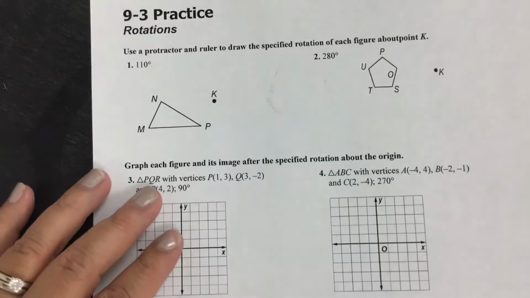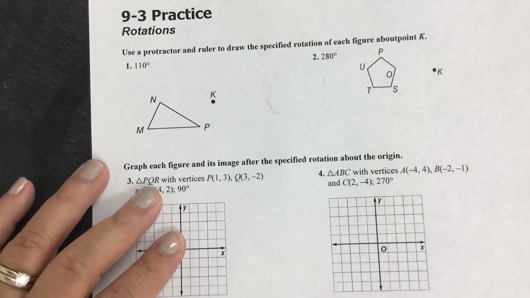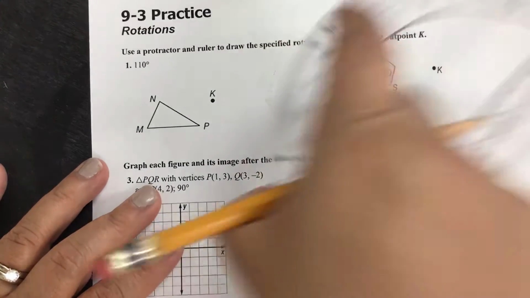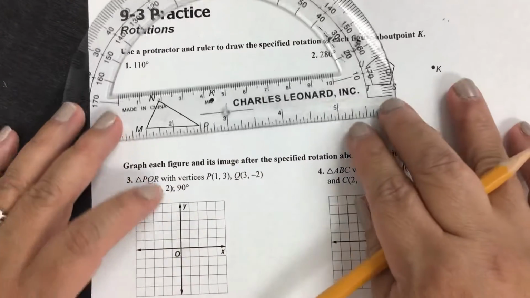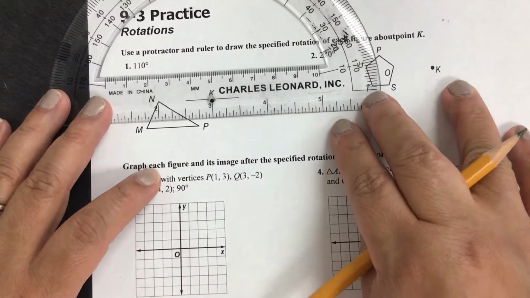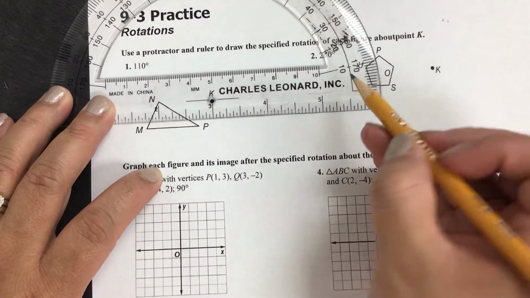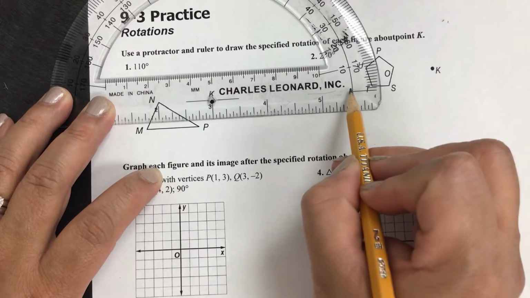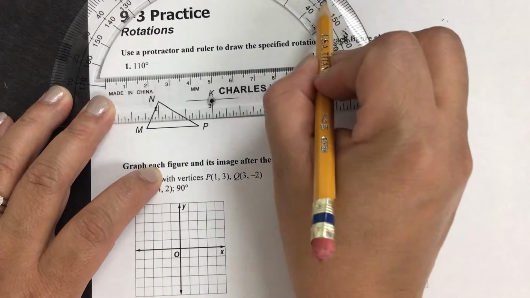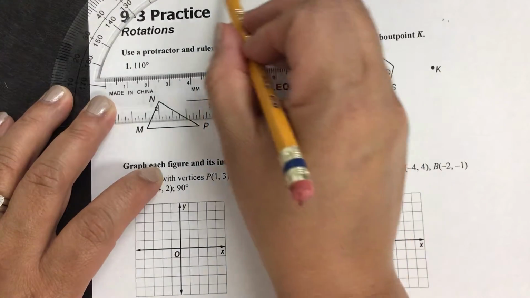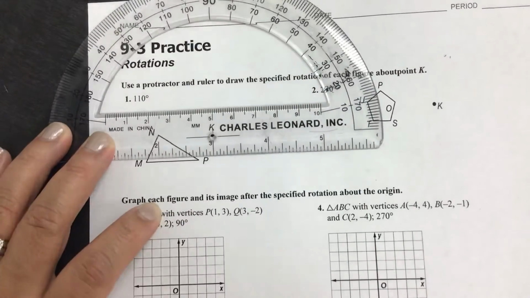On your homework, what you're trying to do is make a rotation of 110 degrees. If you don't have a protractor, you can just move it 110 degrees. So you start here and you move the paper 110. What I want you to notice is that this is 0 right here. So 110 goes from 0 right here all the way over here.